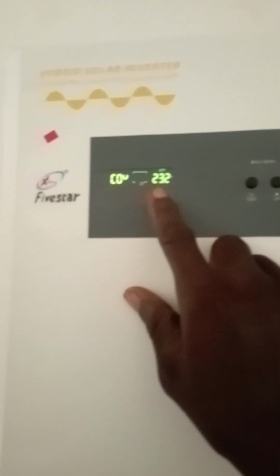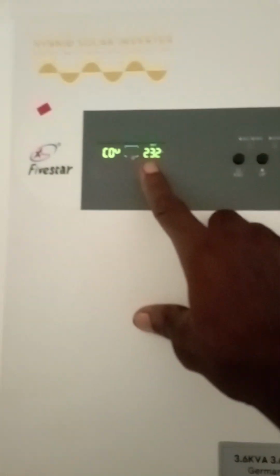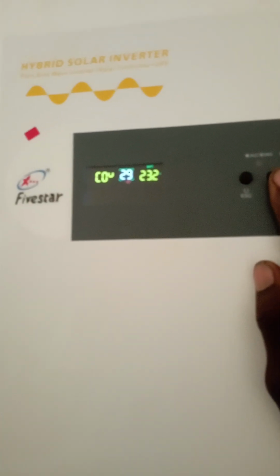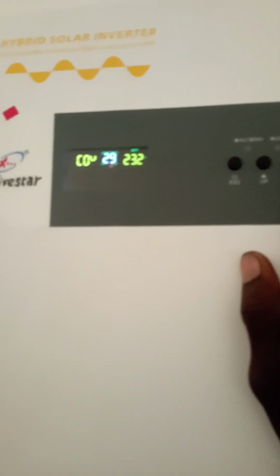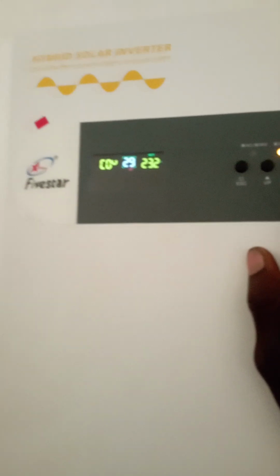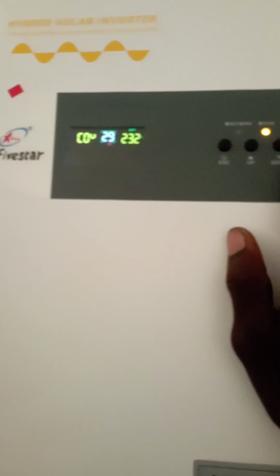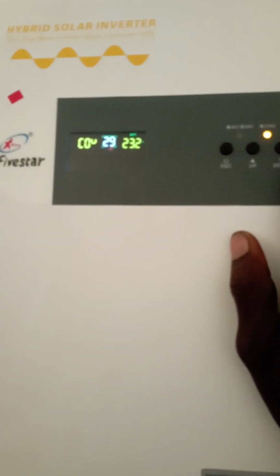Number 29, the cutoff voltage is 23.2. You can adjust it as well. Immediately you drain the battery to 23.2, it will shut off the inverter, so it won't bring any output again, to protect the BMS of the battery and to protect the battery from totally draining. So now everything is set.